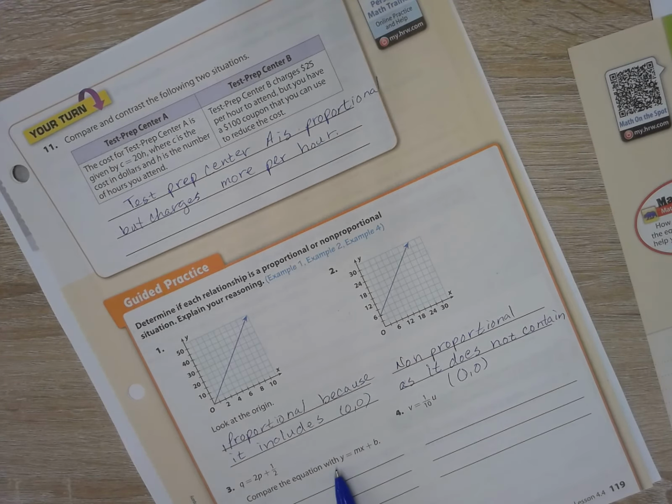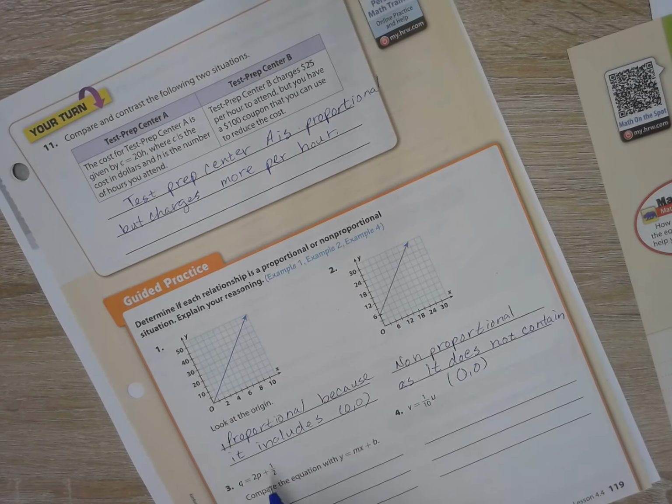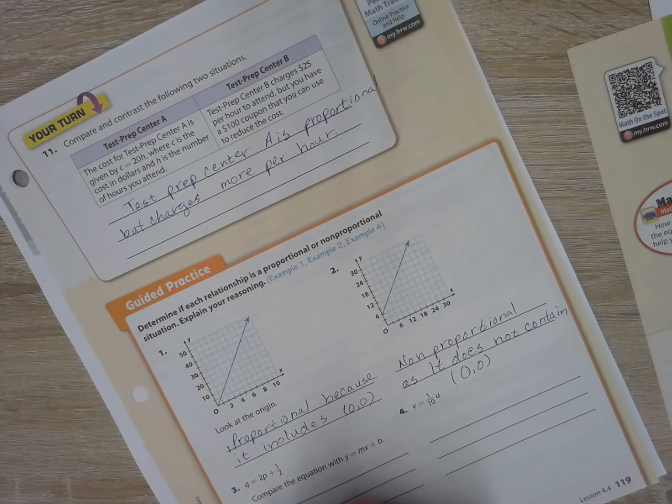Compare the equation with y equals mx plus b. It's non-proportional because it starts there. It's non-proportional.